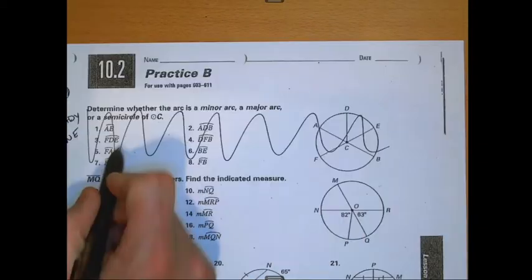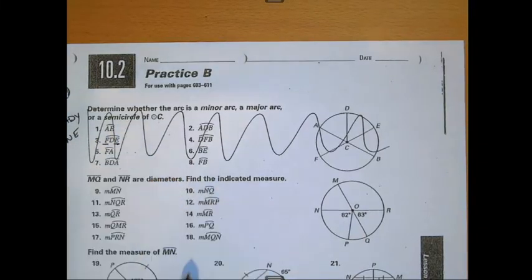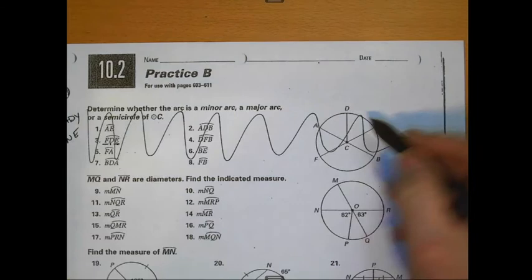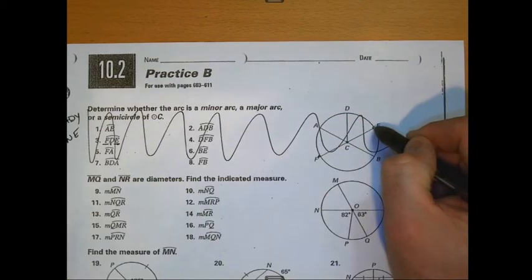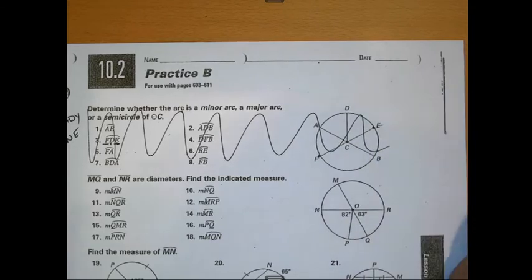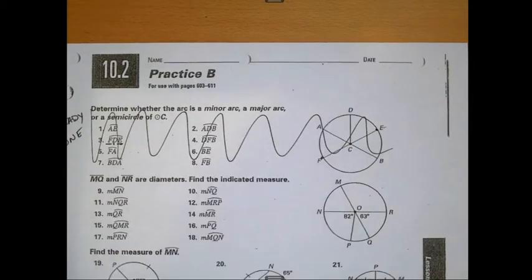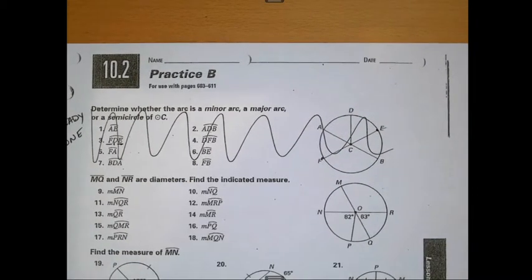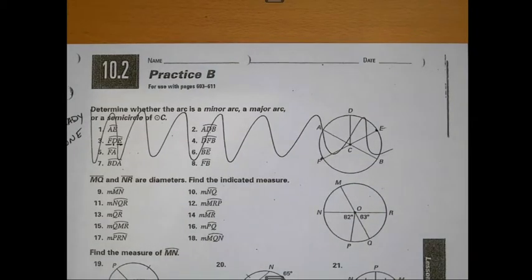So you went from F to E, but you went through D. So you started at F and ended at E, and you went through D. So this would be a semicircle. Okay, so look at the other little video that I posted on here, and it is going to go over that section. All right, so we're going to talk about this stuff here in a little bit.